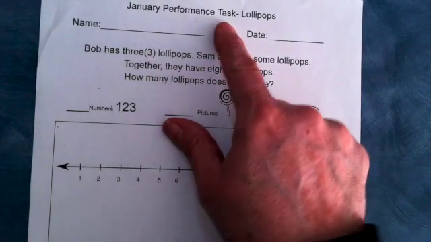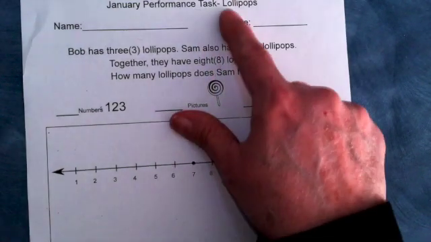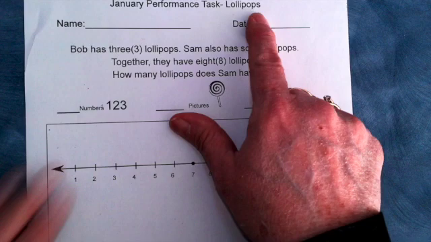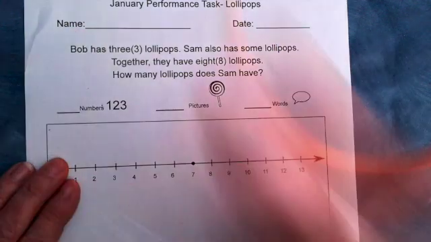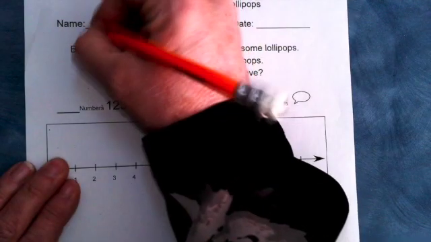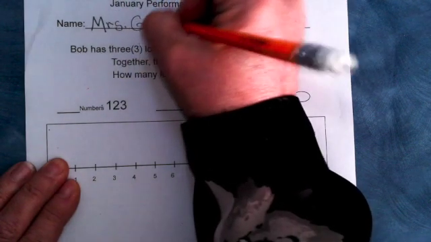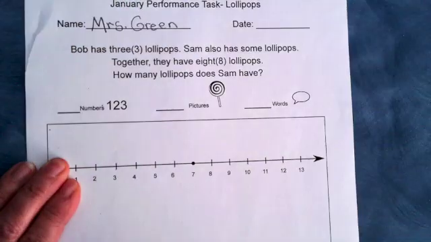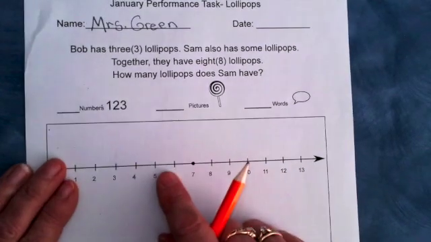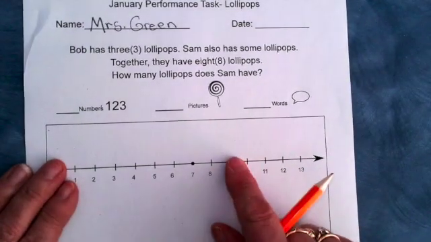All right, today we're going to be doing our January performance task, and today we'll be doing the one with lollipops. Right now I just want you to write your name at the top. Mrs. Green. Now I'm going to read it, and remember we have to be thinking about the numbers when we're reading this.